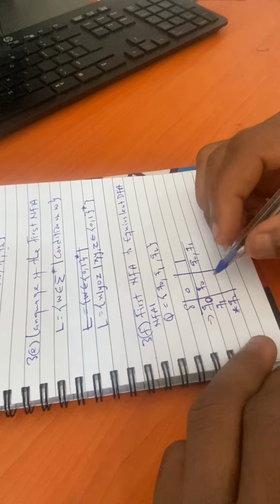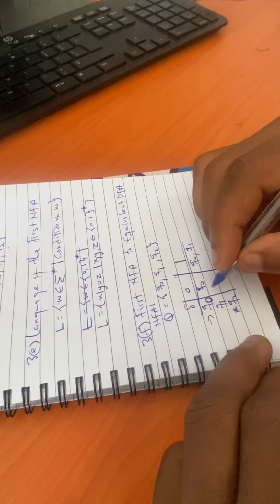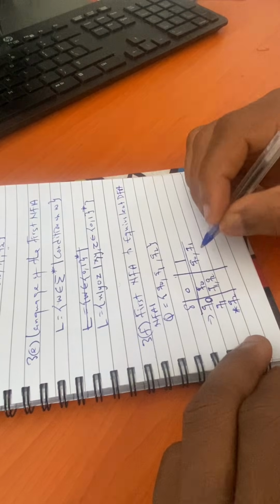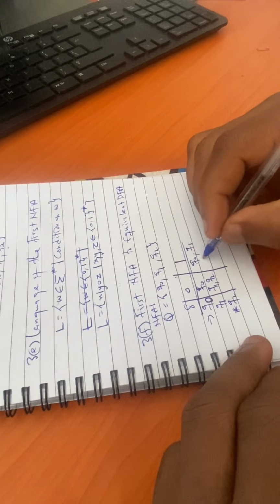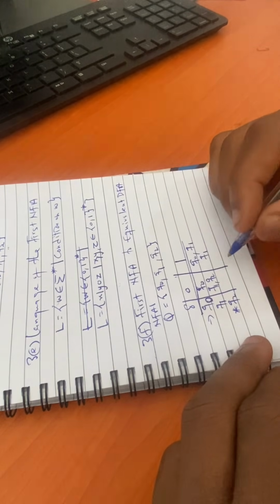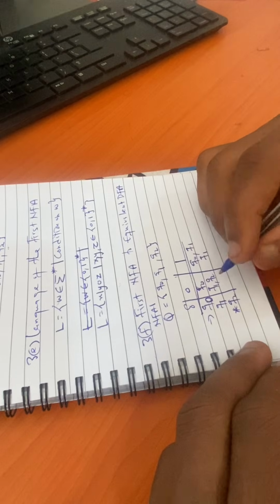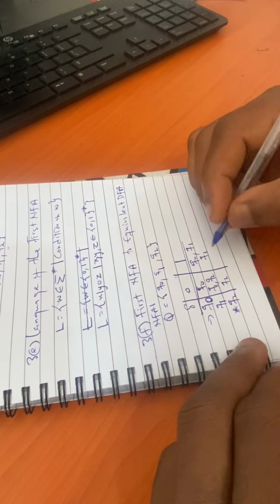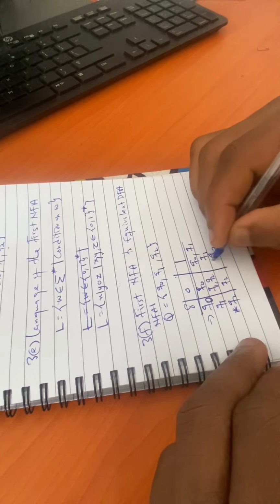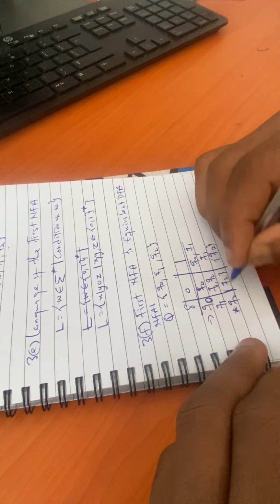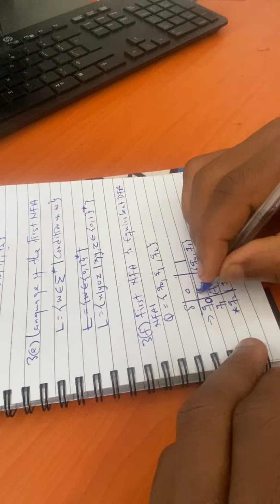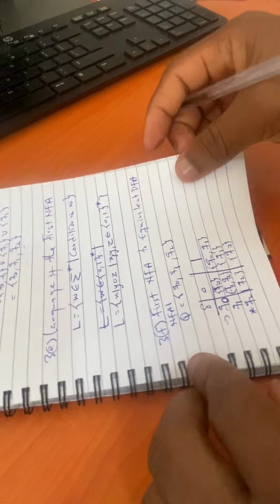Q1 on 0 can stay in Q1 or go to Q2. And then Q1 on 1 stays in what? Q1. Right. Q2 on 0 stays in what? Q2. And Q2 on 1 stays in what? Q2. Okay. So this is our transition table, right? So now we move to the subset construction.